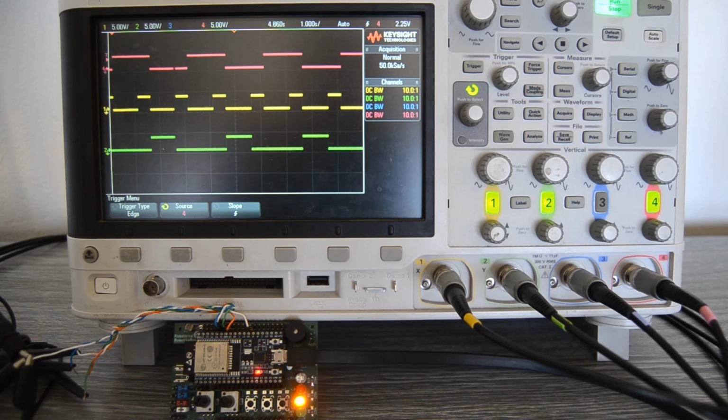Now the period is the same on the oscilloscope and on the running example, so we see almost no change on the display.